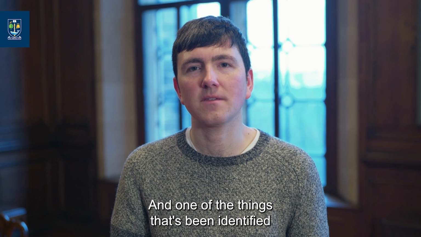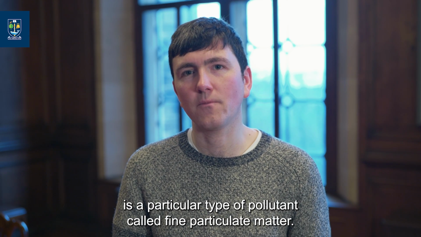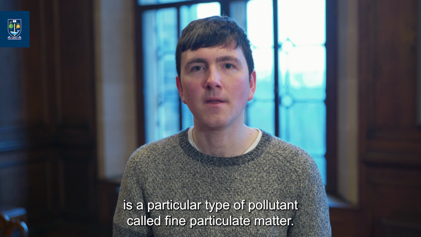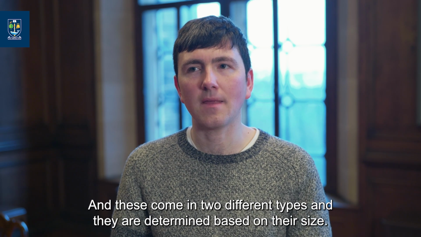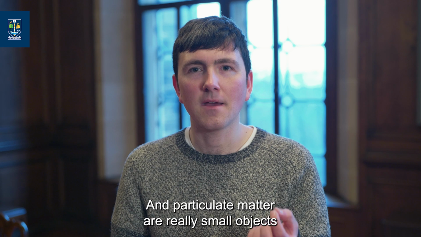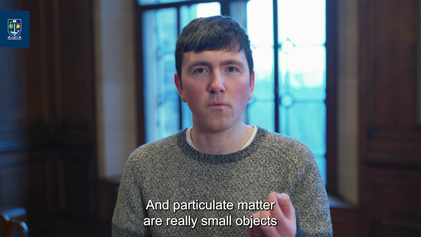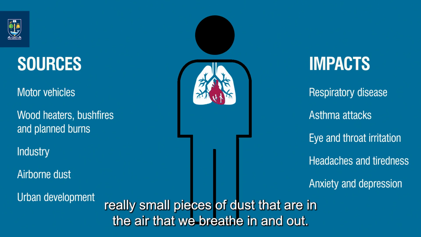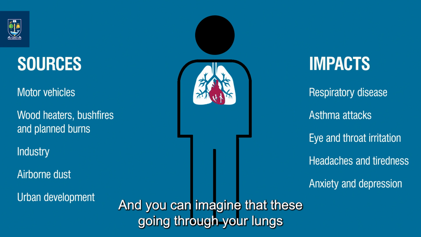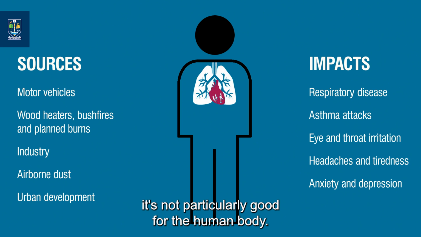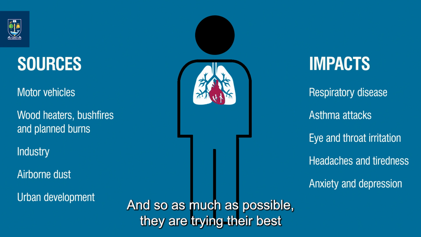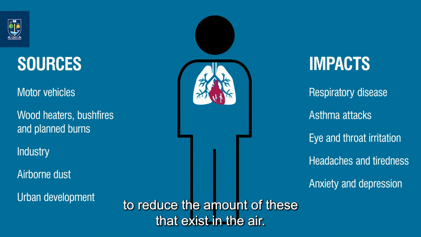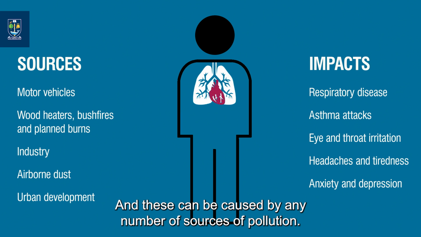And one of the things that's been identified is a particular type of pollutant called fine particulate matter. And these come in 2 different types, and they are determined based on their size. And particulate matter are really small objects, really small pieces of dust that are in the air that we breathe in and out. And you can imagine that these going through your lungs is not particularly good for the human body. And so as much as possible, they are trying their best to reduce the amount of these that exist in the air. And these can be caused by any number of sources of pollution.